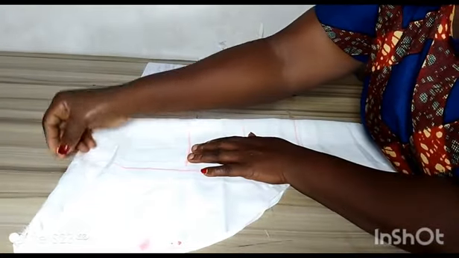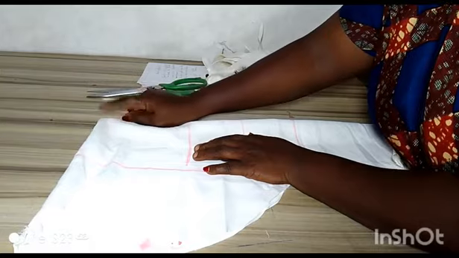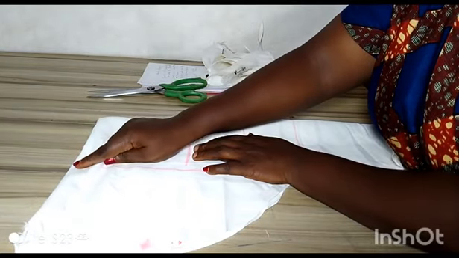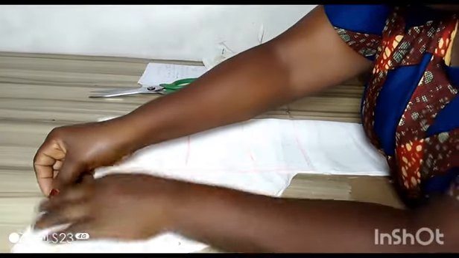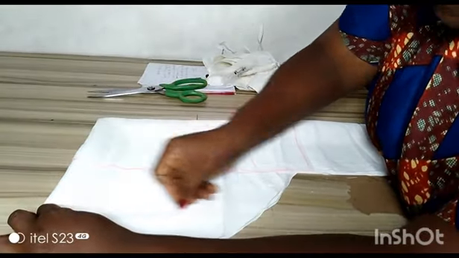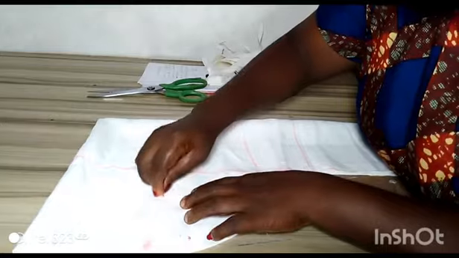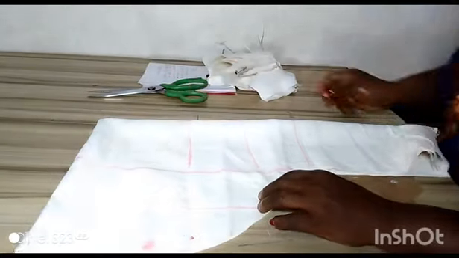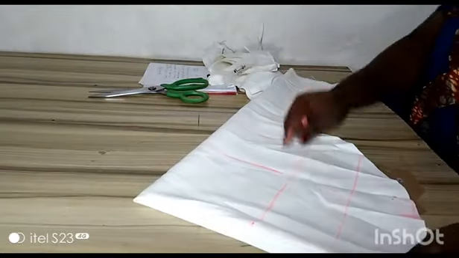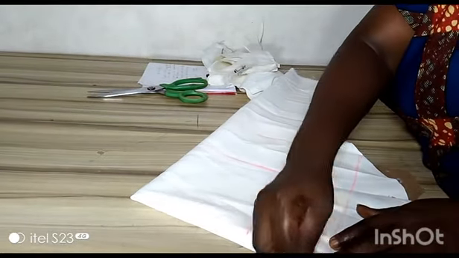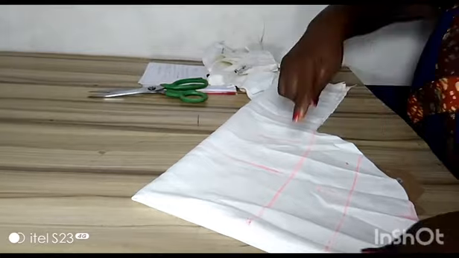Can you see? This is my shoulder line here, from my neck to my shoulder. Then from there you mark 10 inches away. This is small fabric, so you mark 10 inches like so. From here to here is 10 inches. Then you will mark it round like that. Make sure it touches all the fabric.